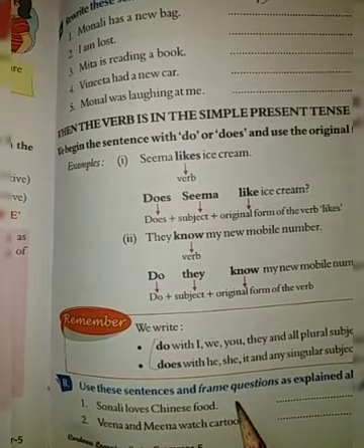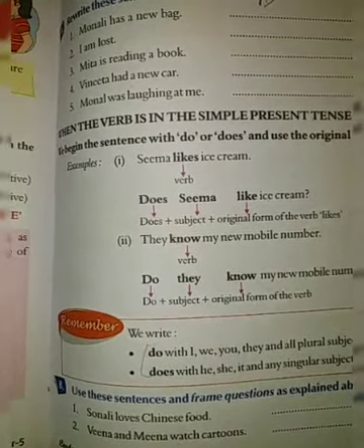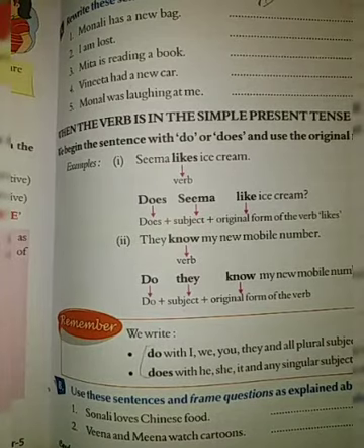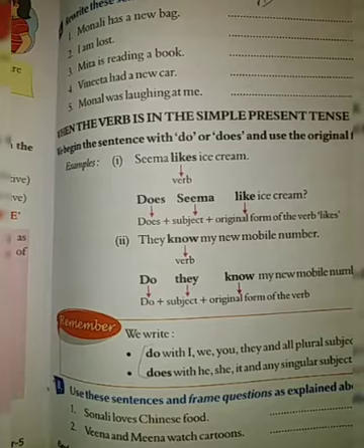Use these sentences and frame questions as explained. Sonali loves Chinese food. So how can we change this sentence into a question? Does Sonali love Chinese food? We have to use it like this.